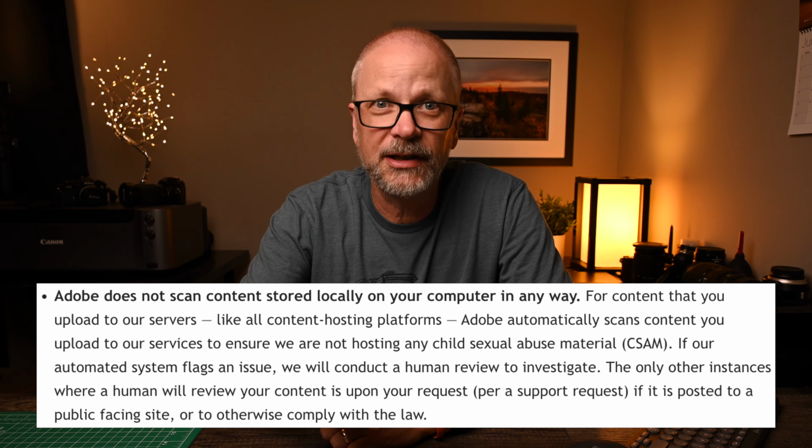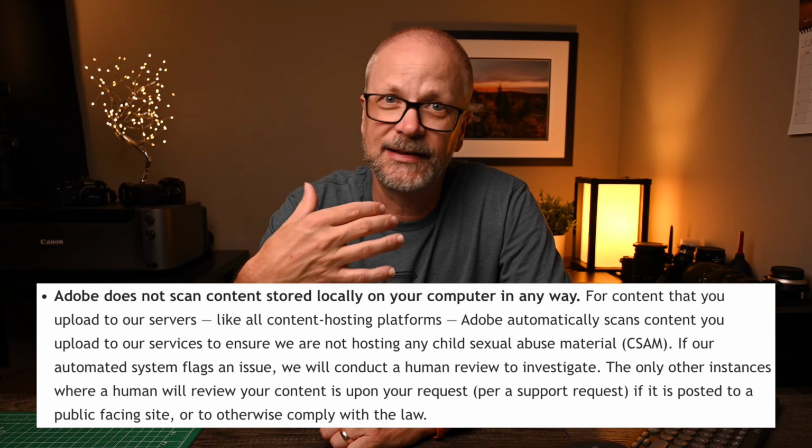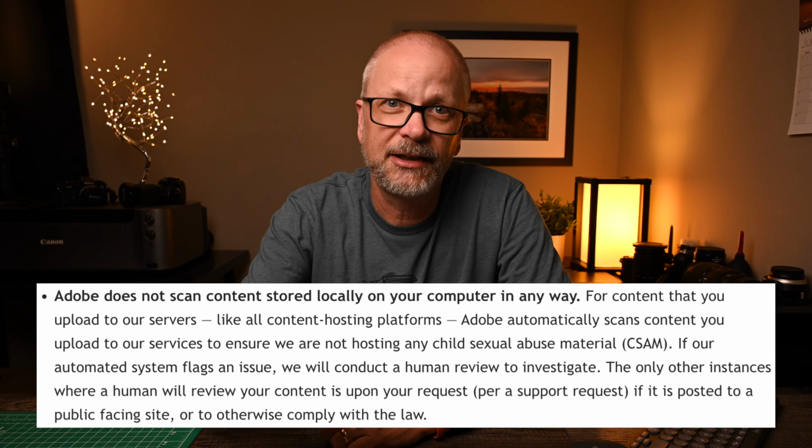Adobe also clarified they do not scan content stored locally on your computer in any way. This is exactly what it says. They are not scanning your local content.